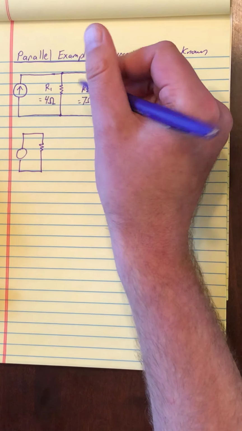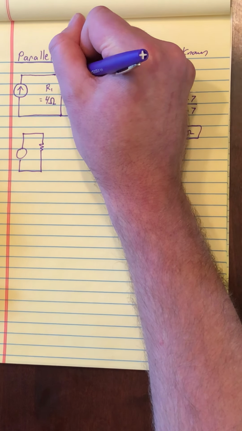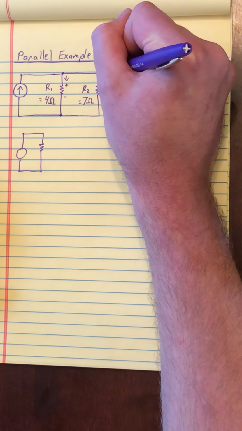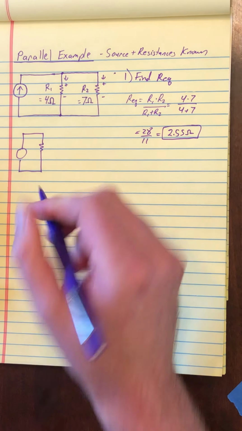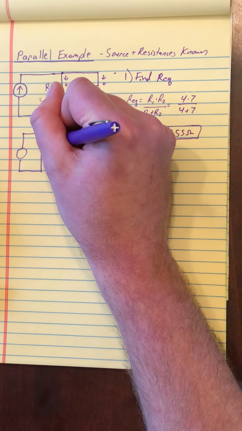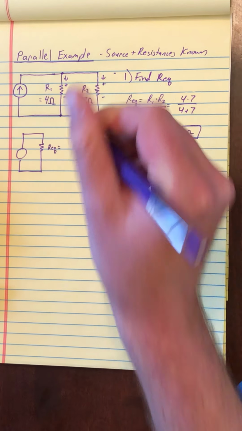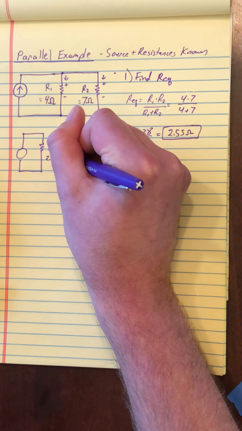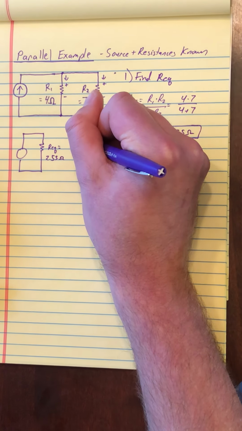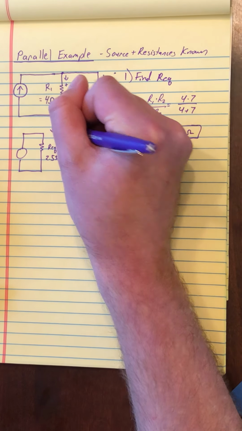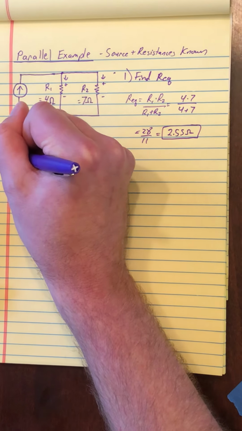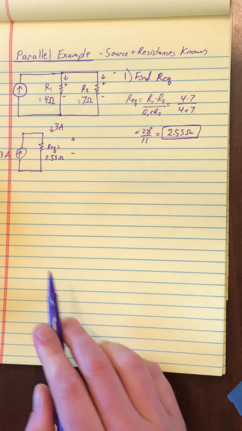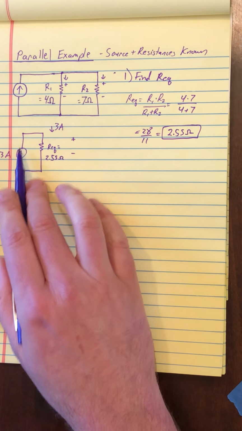Let's go ahead and attach our currents and voltage labels here. There we go. And we have the equivalent resistance now. This is 2.55 ohms. And then I also am going to look for the voltage and the current here. Well, I already know the current because this source has a 3 amp current associated with it. But what about the voltage?